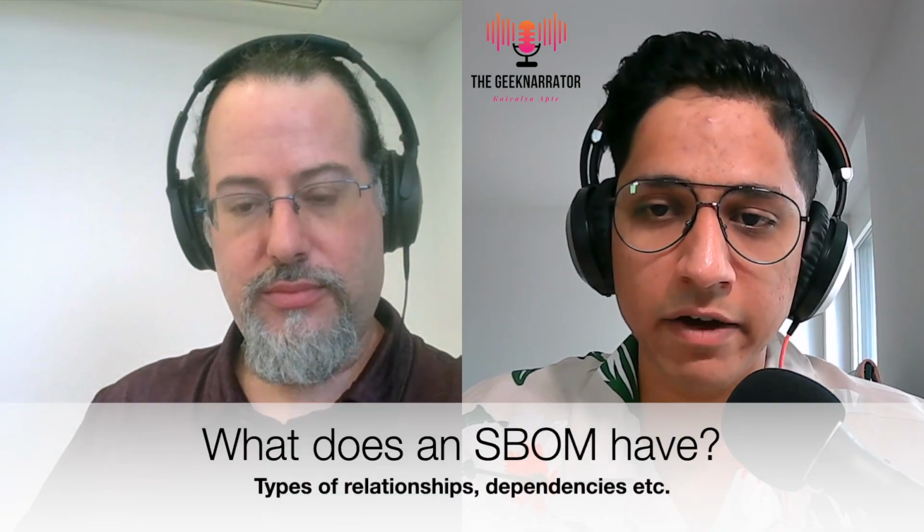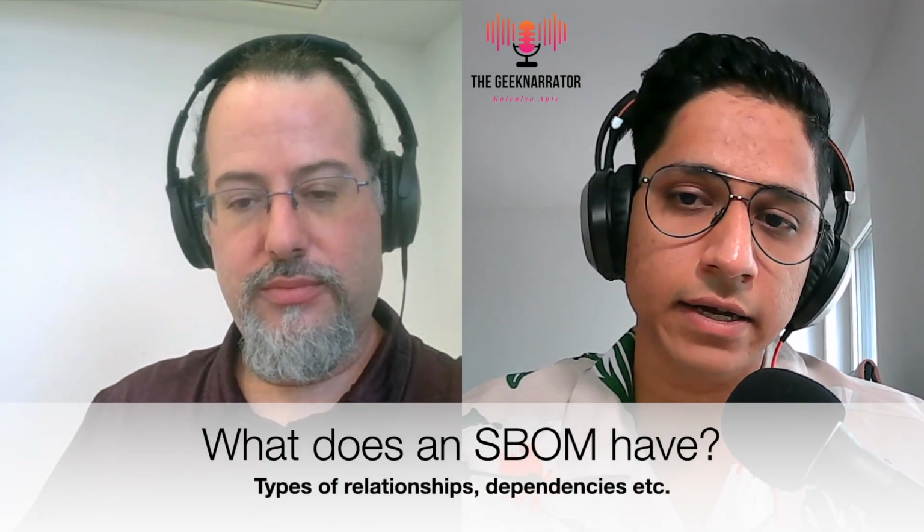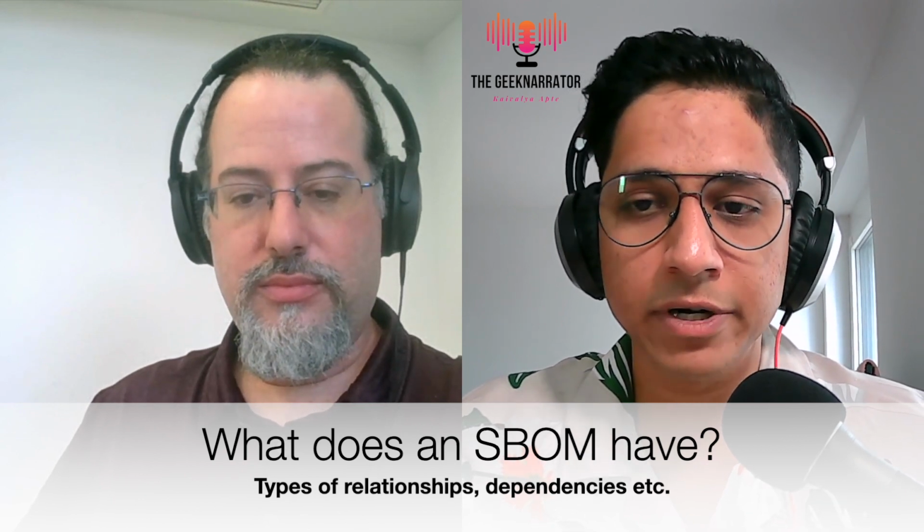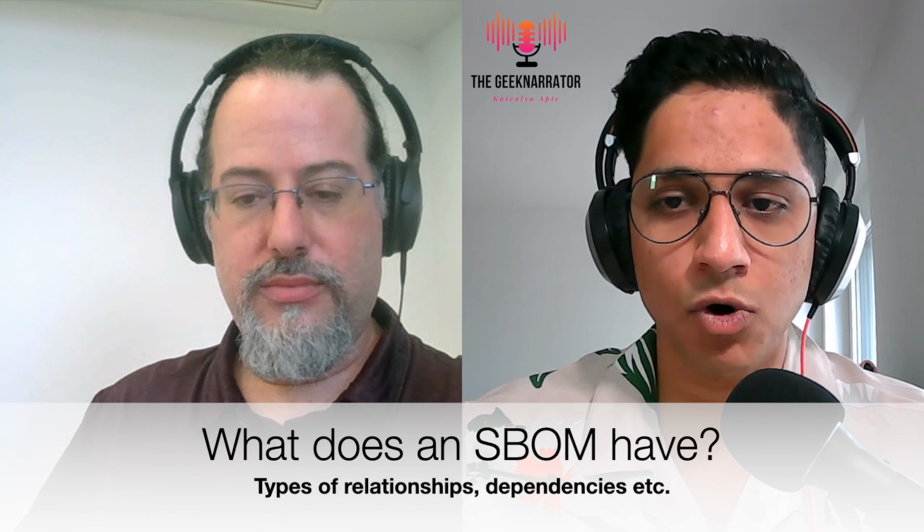If I create a dependency tree using tools like Maven, it tells me what dependencies I'm using. So I believe this is very limited to the dependency only, and SBOM is like a superset of this, right? SBOM includes many different kinds of information.